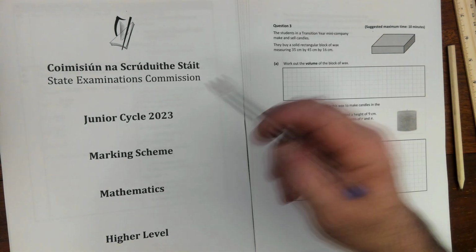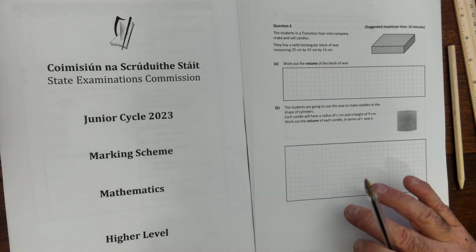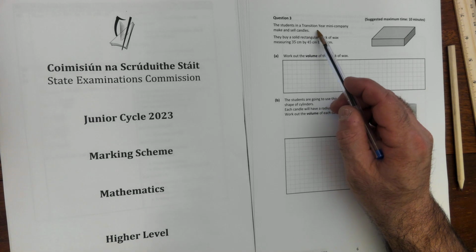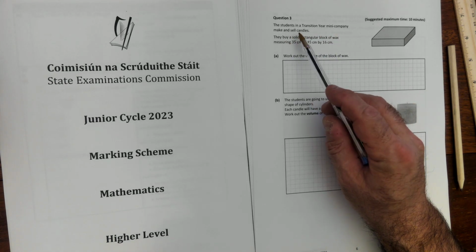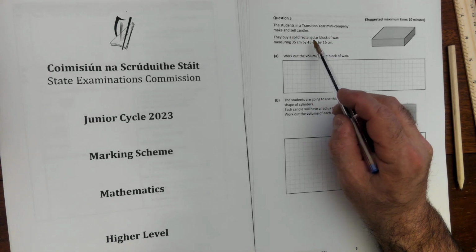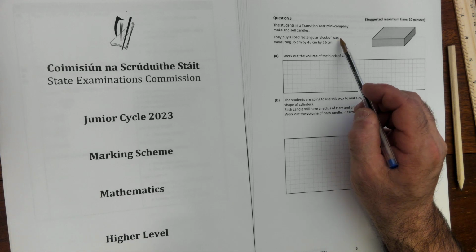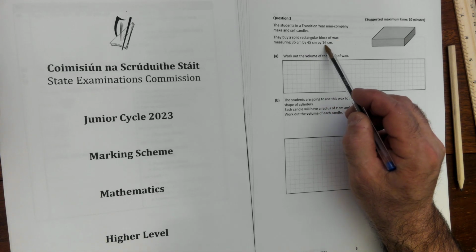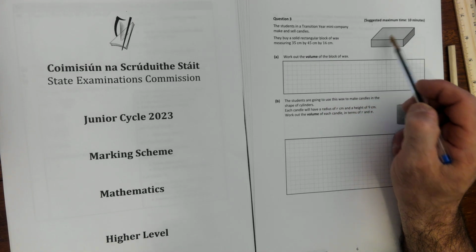Okay, we're doing question 3 of 2023. So the students in a transition year mini group make and sell candles. They buy a solid rectangular block of wax with these dimensions. So this is a cuboid.